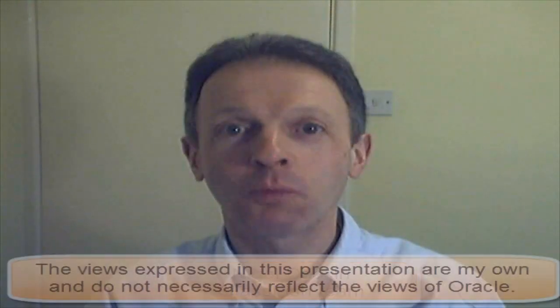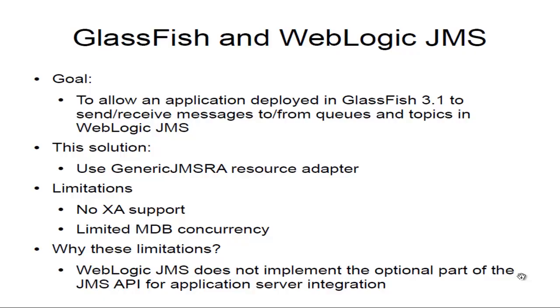Hello, my name's Nigel Deakin and I work for Oracle. I'm here to tell you how you can create applications in GlassFish 3.1 which receive messages from or send messages to WebLogic JMS. We're going to do this using the GenericJMSRA resource adapter.